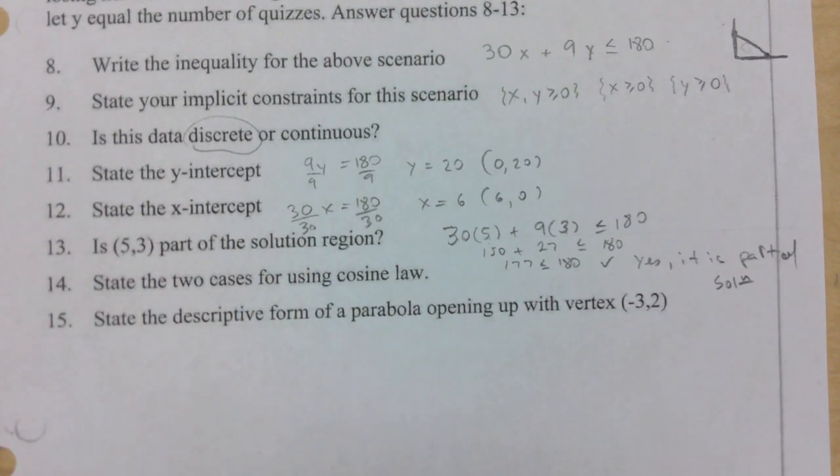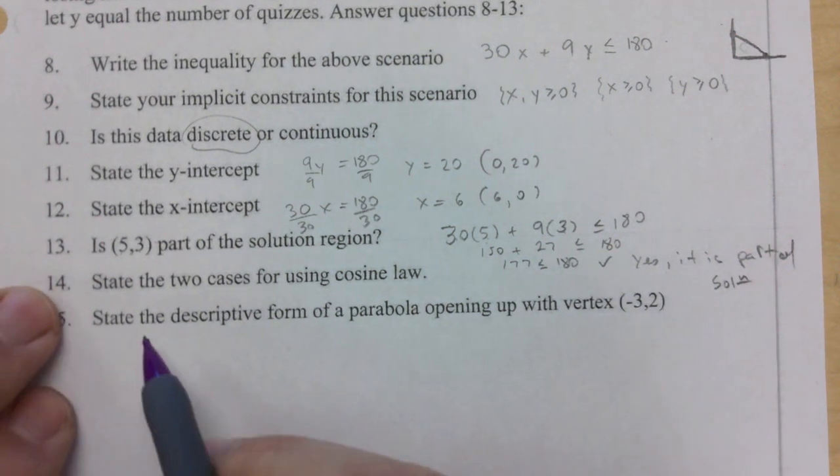That's how you do it if a question like that is ever asked: plug it in. If there are more than one, like if you have 1, 2, or 3 inequalities, then you have to plug it into all of them, all of the inequalities that are present, and it has to be true for all of them. As soon as it's false for one, it's no longer part of the solution region. So you can actually stop and just say that.